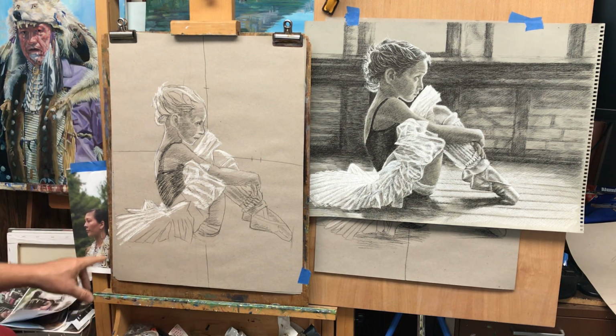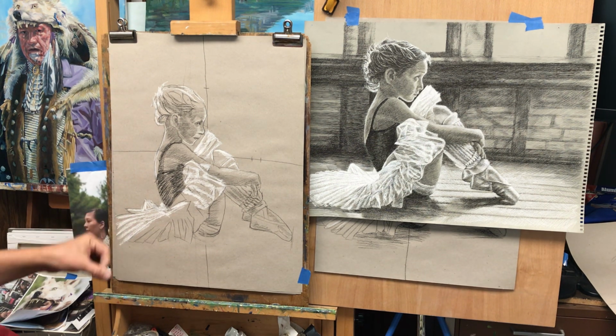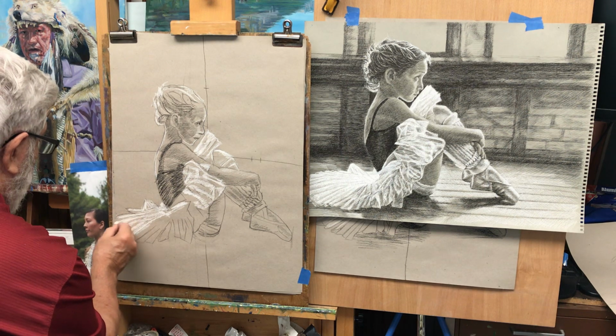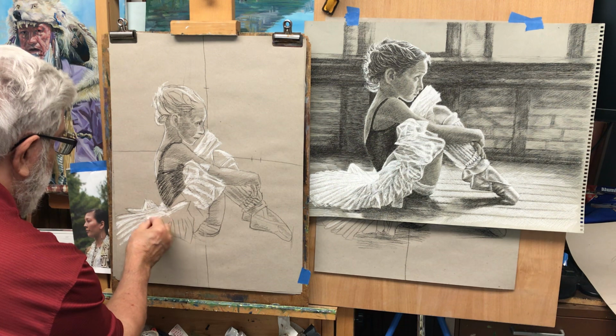So how do you do fabric? It's just a matter of creating a pattern. Highlight, shadow, highlight, shadow, highlight, shadow, highlight, shadow. And then the shapes of these are all a little bit different. It looks like fabric when you sit back and look at it.